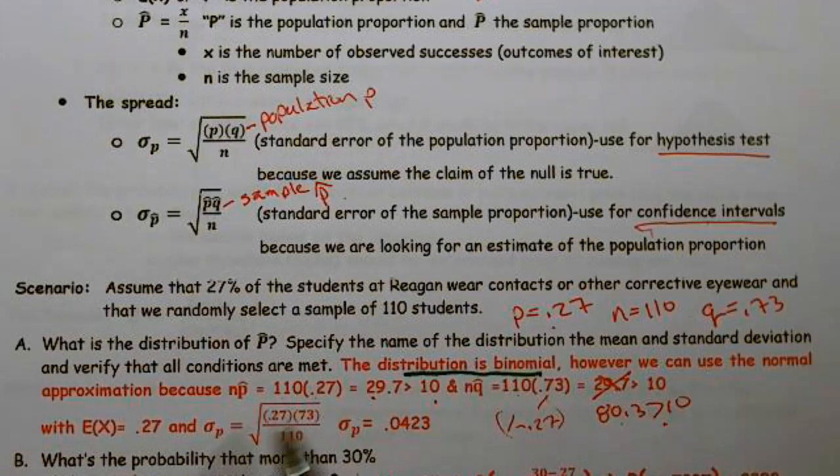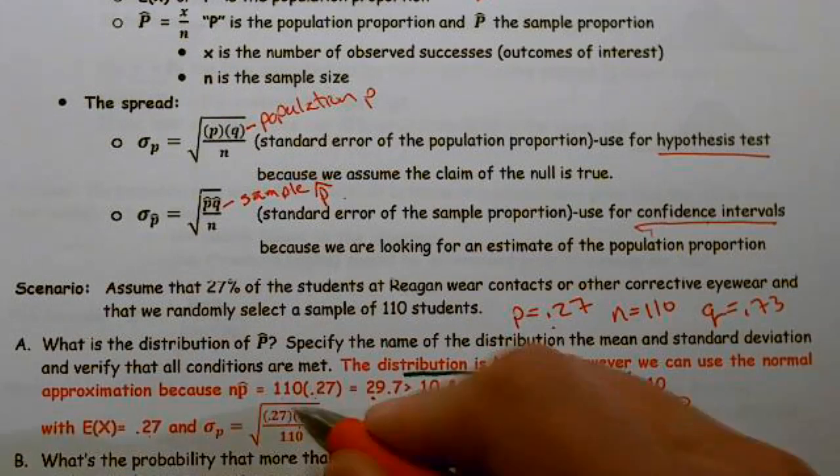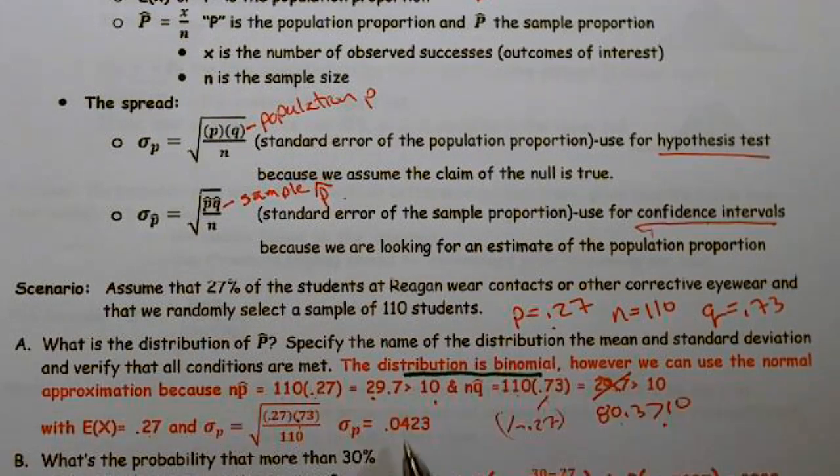Our expected value in this case is going to be 0.27. We expect 27%. And our standard deviation is going to be the square root of 0.27 times 0.73 divided by 110. There should be a decimal there, and that gives us 0.0423. So this times this divided by this, P times Q divided by N, take the square root, and we get 0.0423 as our standard deviation.